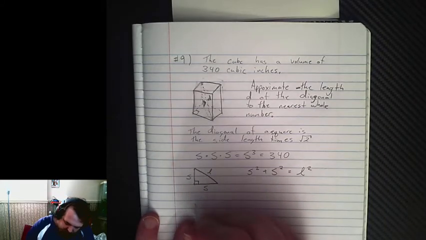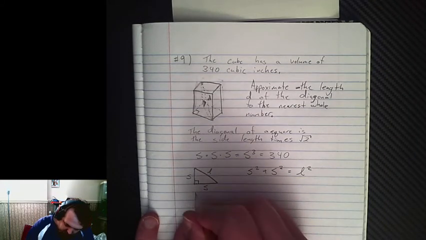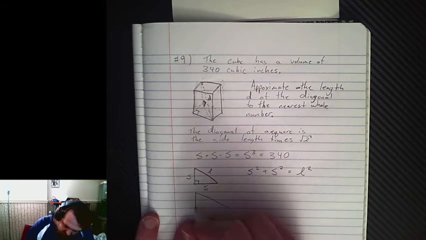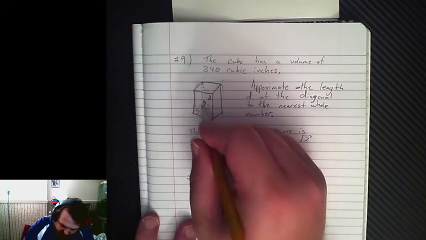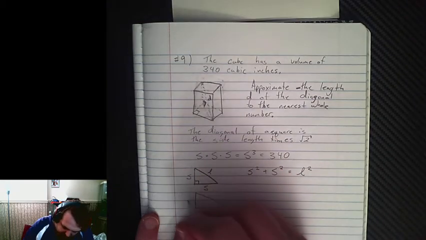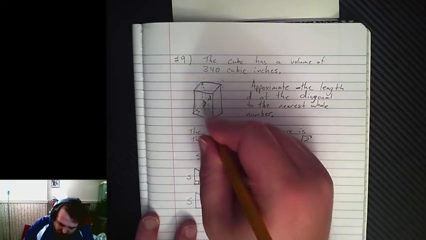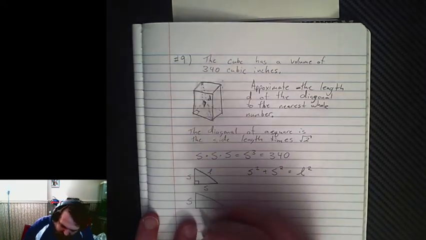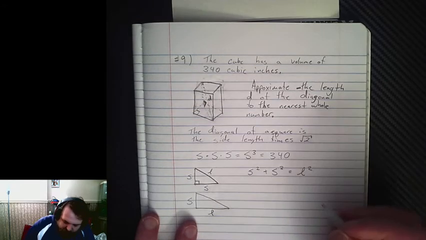We also have another triangle. It's a little bit bigger. So we're looking at this one. It has a leg length of s, and then also the leg length of l. It's lowercase l.